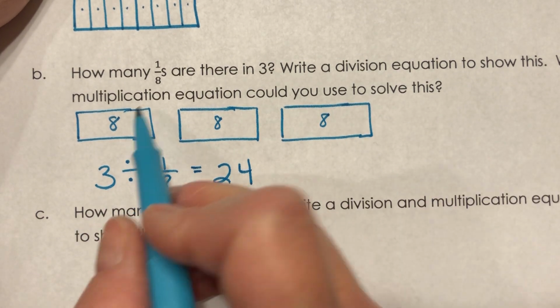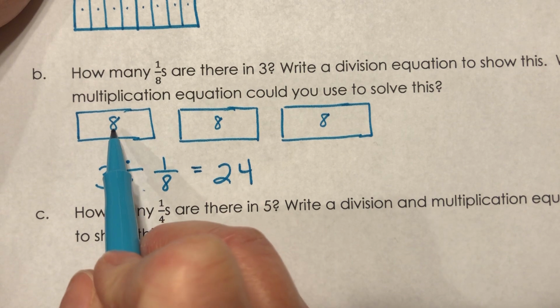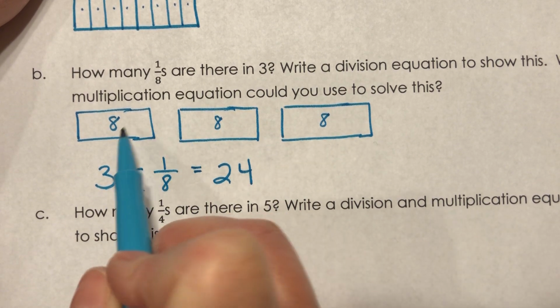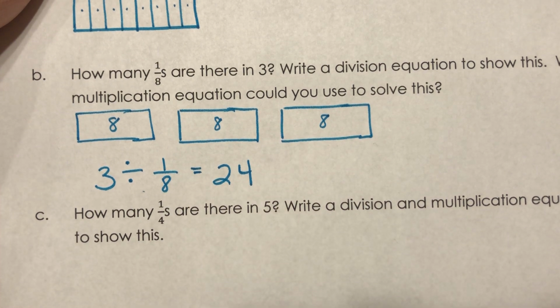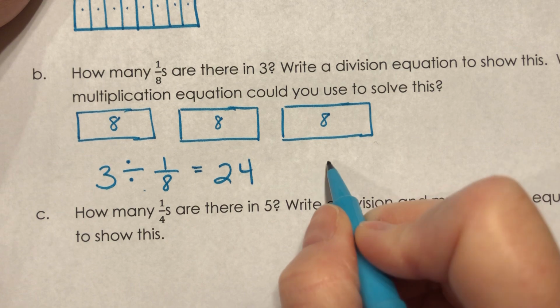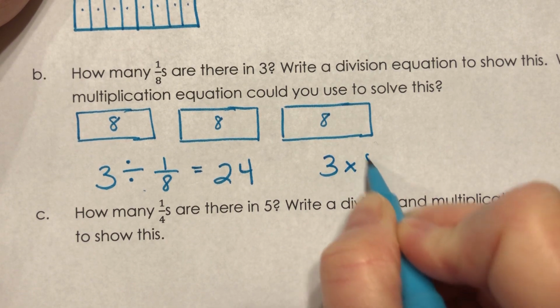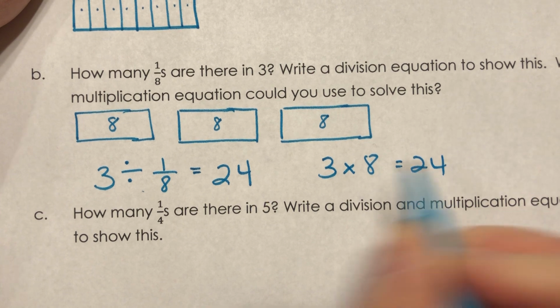I ask what multiplication equation you could use to solve this. Well, do you see how we just did 8, 16, 24? Didn't we do 8 plus 8 plus 8? Repeated addition is the same thing as multiplication, right? Didn't I just have this 8 3 times? So I could do 3 times 8. That would be the multiplication equation because 3 times 8 is 24.